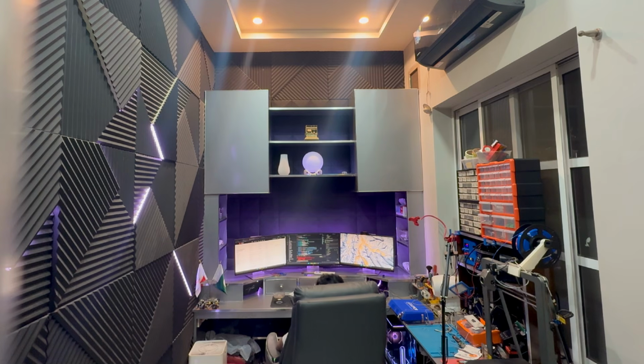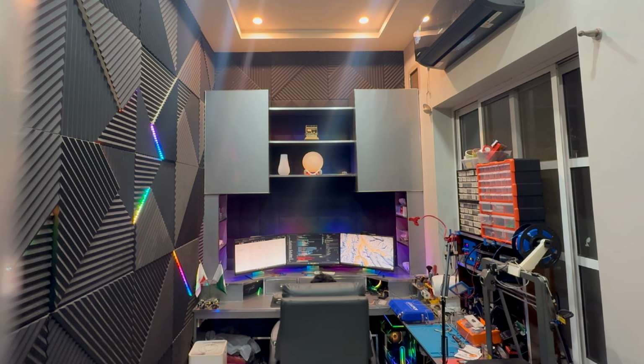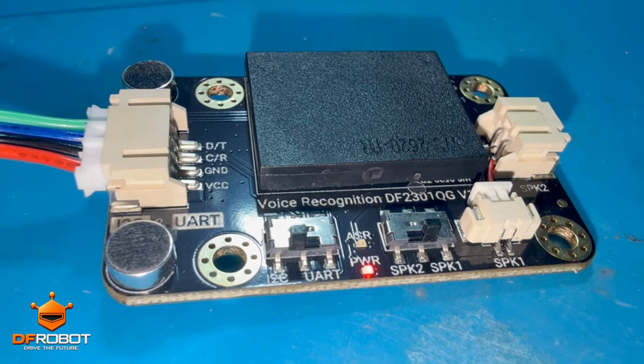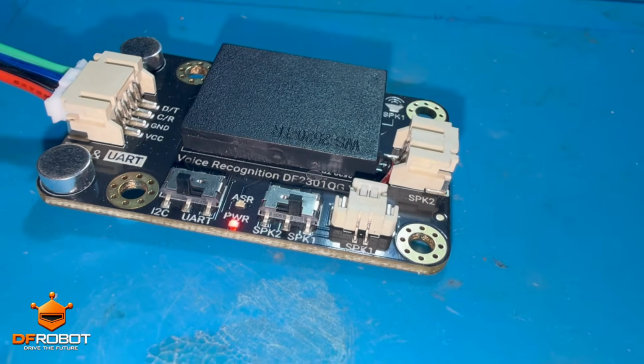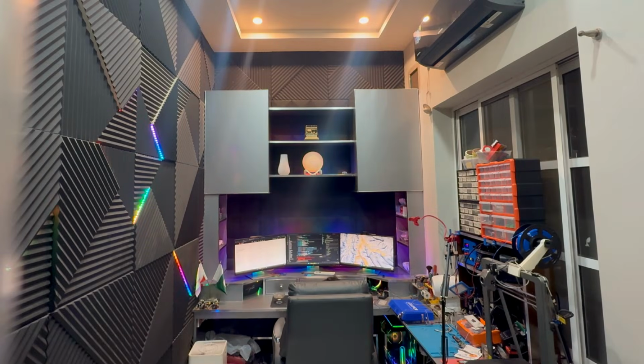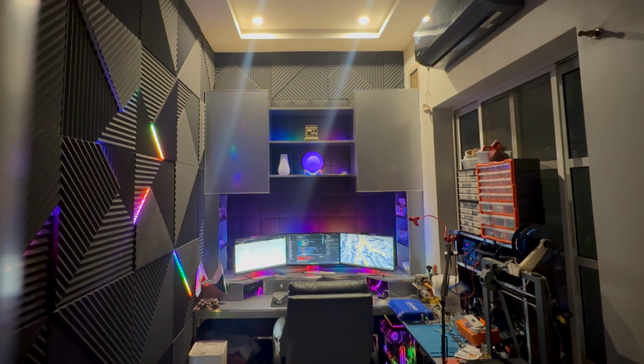Everything you just saw is already installed in my room. I didn't add temporary relays, and I'm not using an online voice assistant. I added this tiny offline voice recognition module to the smart devices I already use every day. So today, I'm adding offline voice control to my entire smart room.